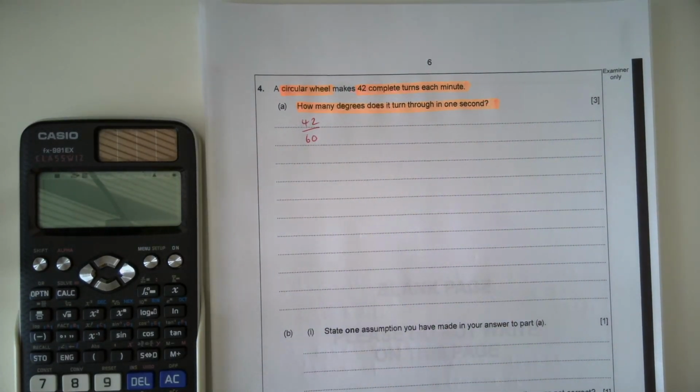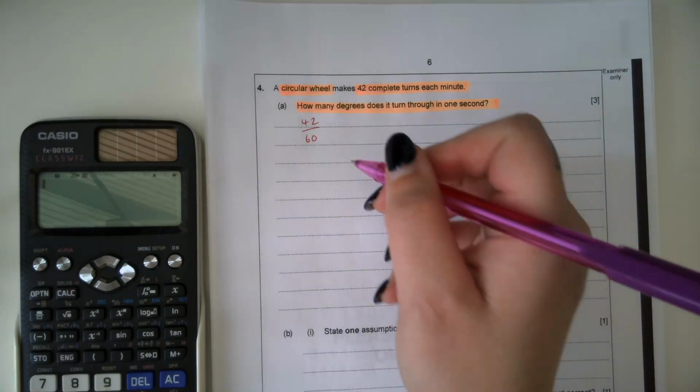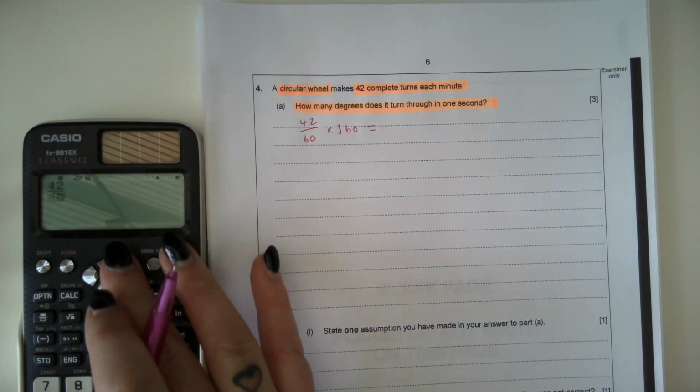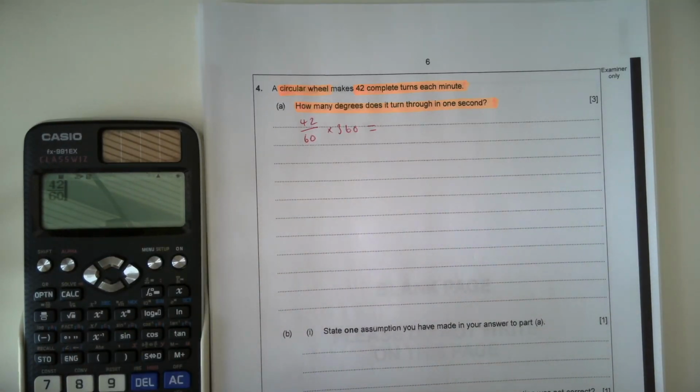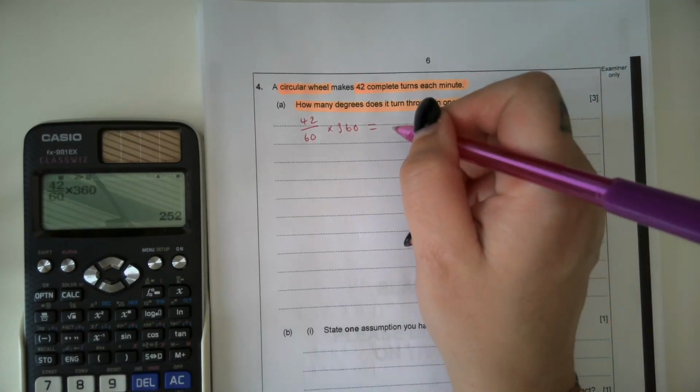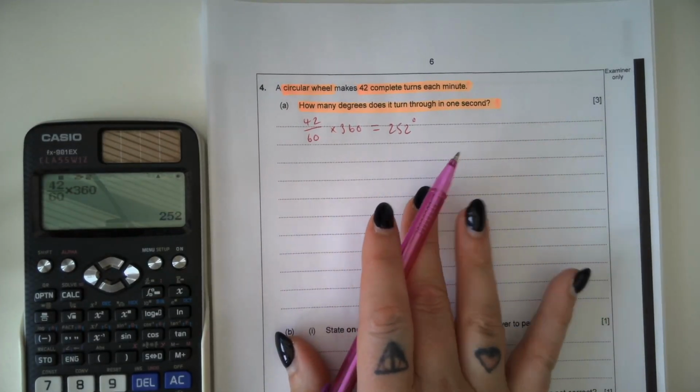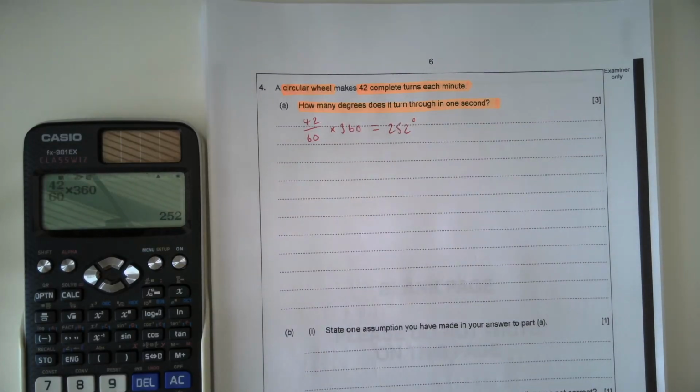Okay, but then we need to think about degrees. Well, this is a circular wheel, and angles in a circle sum to 360. So a full turn is 360. So we're going to multiply this fraction by 360. 42 over 60, so that's 42 complete turns in 60 seconds, multiplied by the number of degrees in a full circle, tells us that it would have turned through 252 degrees in 1 second. I know there's a lot of space to work out there, but there are multiple methods. That would be the method that I would be going with.